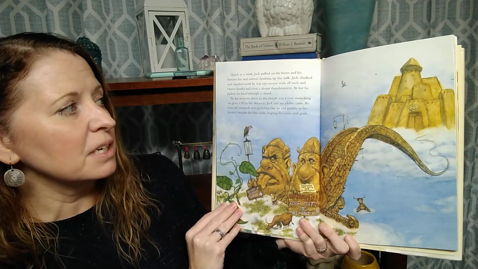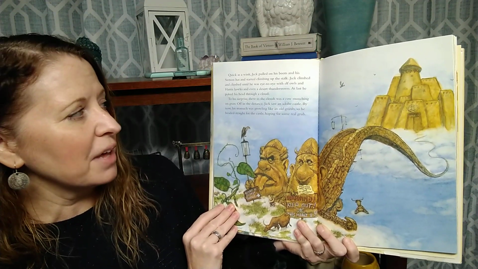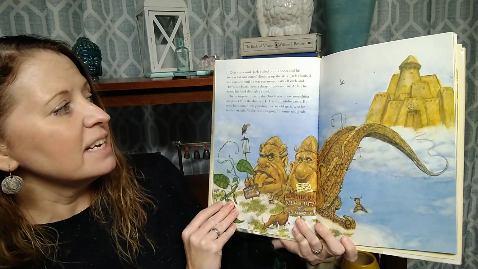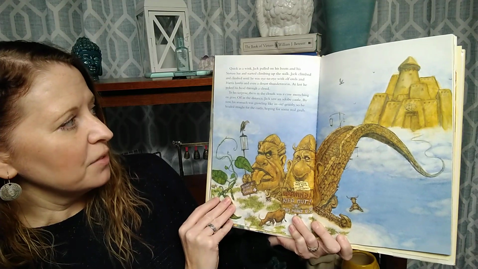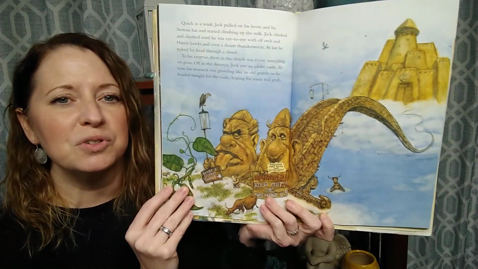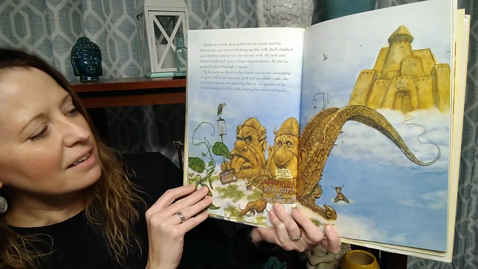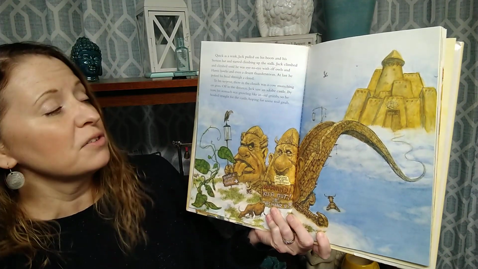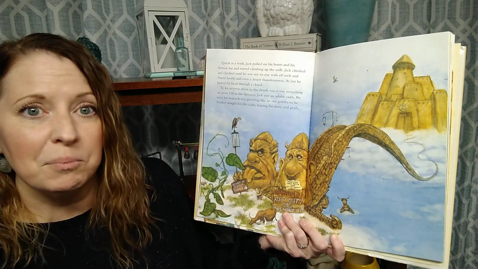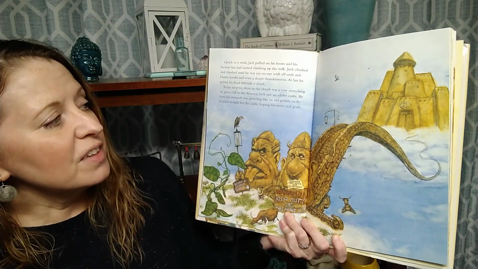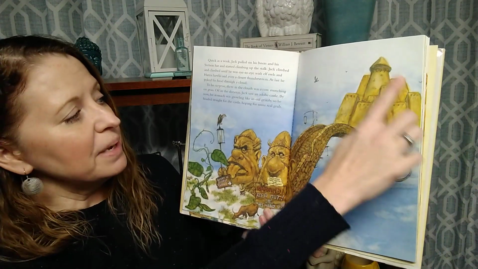And Jack climbed and climbed until he was eye to eye with elf owls and Harris hawks and even a desert thunderstorm. At last, he poked his head through the cloud. So those animals are all Western style animals that you would find out like near the desert. To his surprise, there in the clouds was a cow munching on grass. Off in the distance, Jack saw an adobe castle.